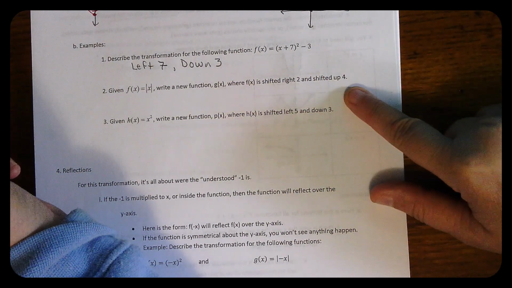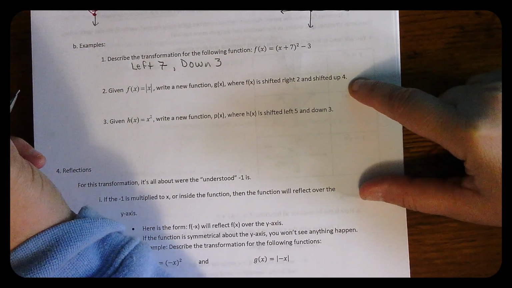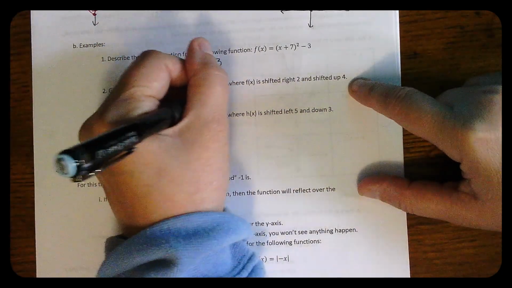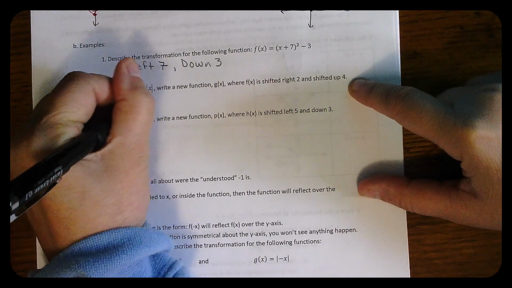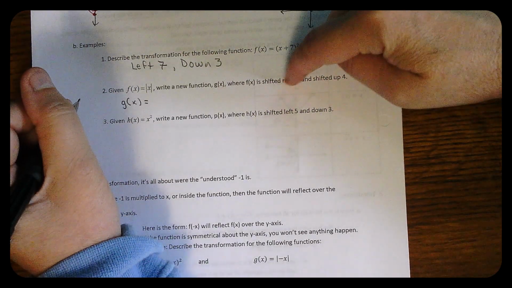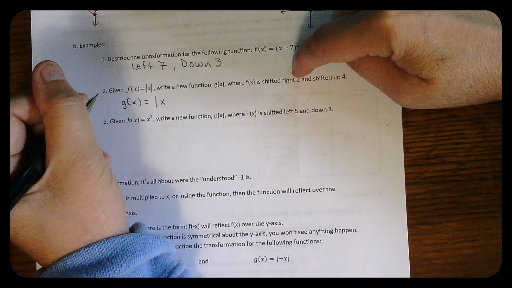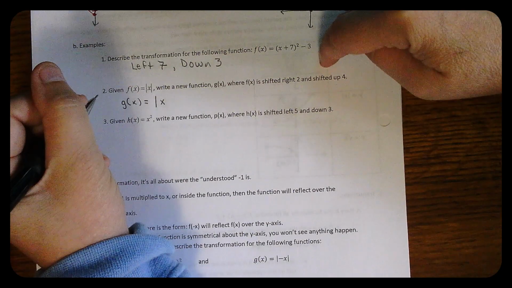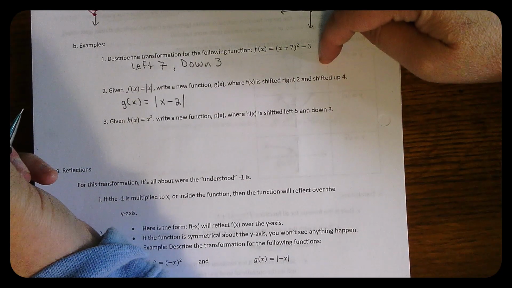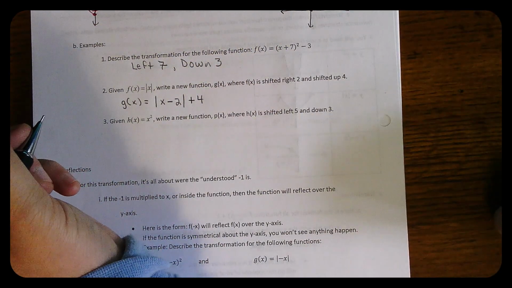All right, and in the other direction, we might give you the transformations or translations, and you have to write the new function. So it says, given f of x equals absolute value of x, write the new function, call it g of x, where f of x is shifted right 2 and up 4. So left and right is in there with the x, and they don't play nice, right? So absolute value of x, right 2, that's plus 2 to the right, but it's opposite of what you think. So it's actually x minus 2. Shifted up 4, that's outside the function. It's exactly what you think, plus 4. How'd you do on that one?